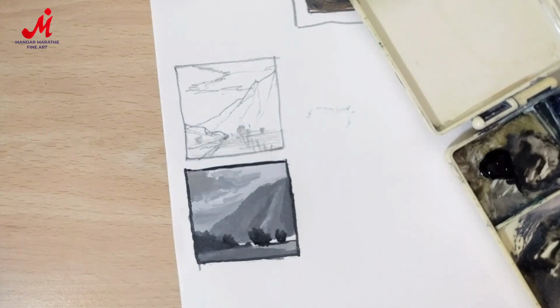Value study is one of the key exercises to clarify your composition as well as value structure, and it always yields better paintings at the end of the process.